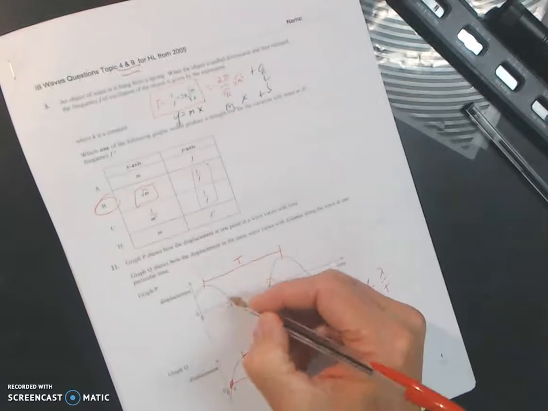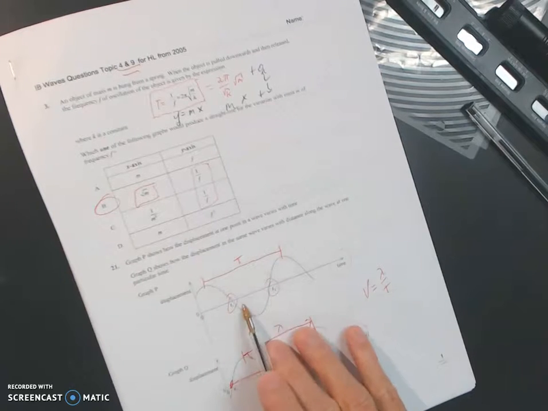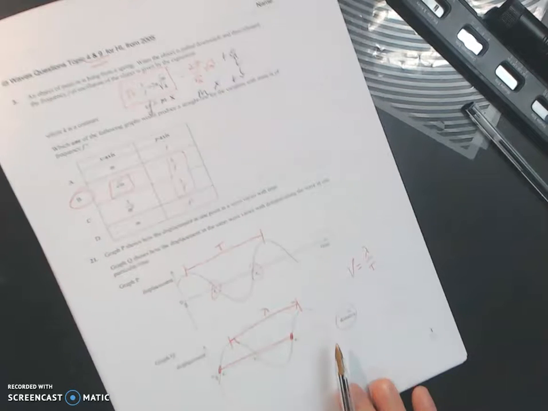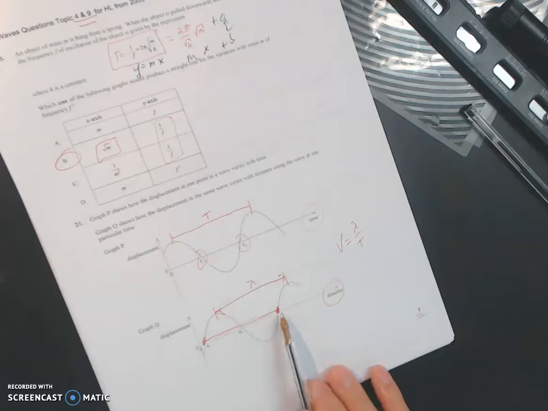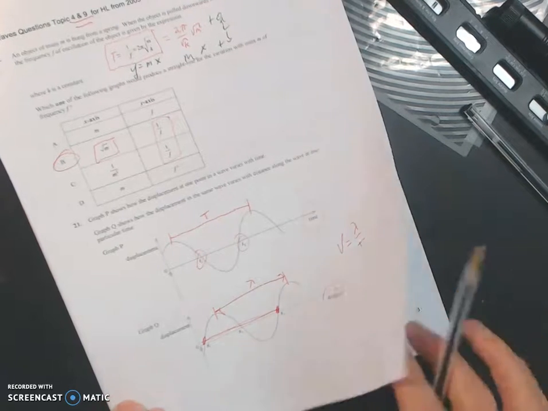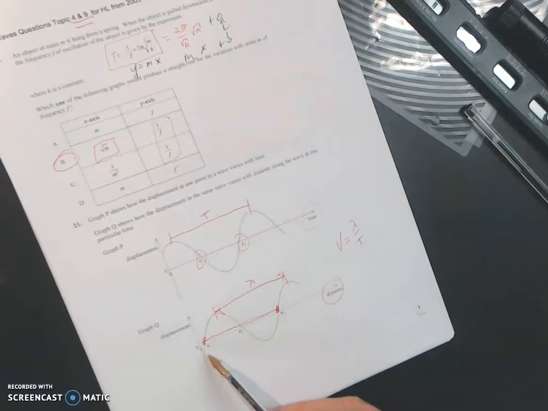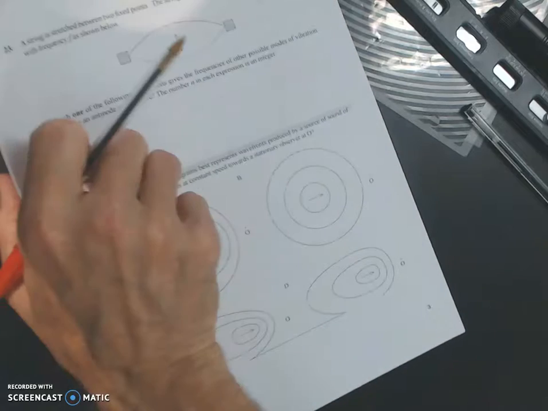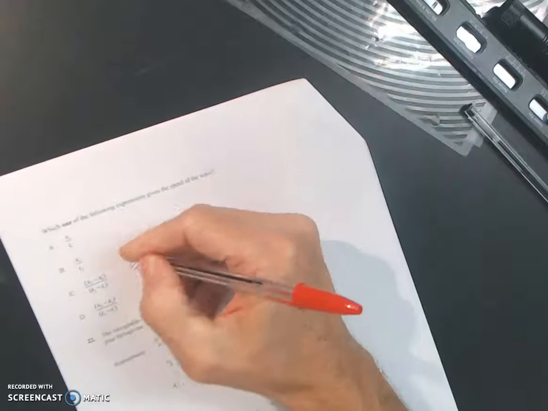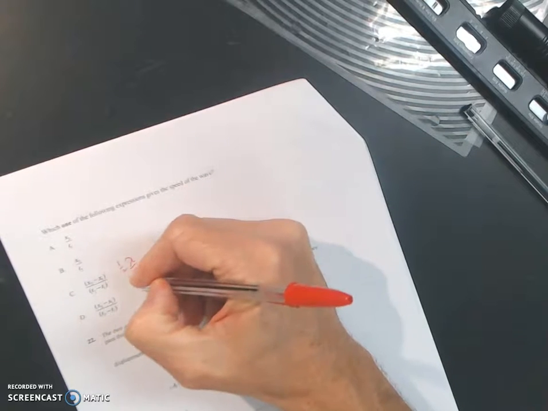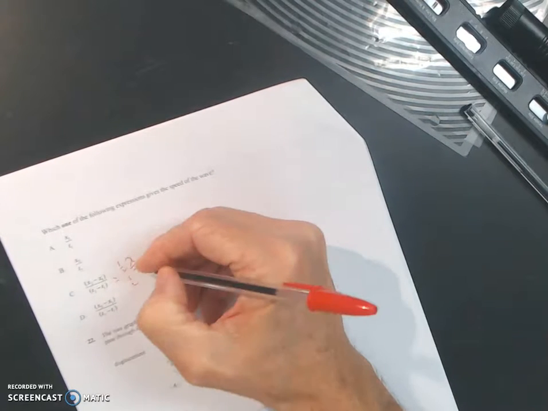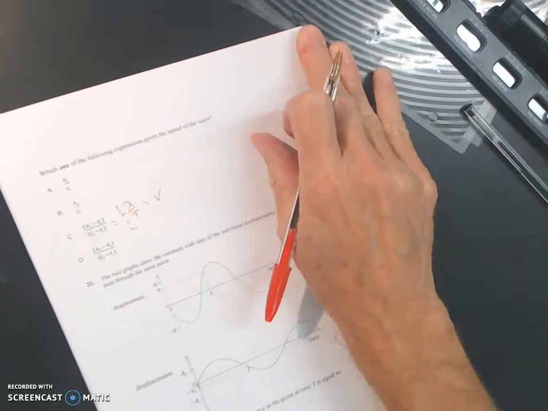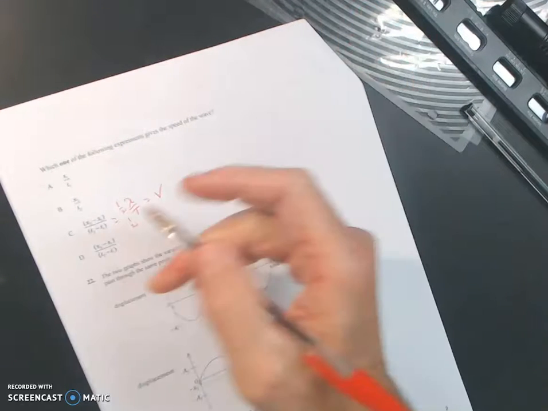So notice that t2 minus t1 is half of the period, so that means we need to use half of a wavelength, and that's why we're not using the entire x3 minus x1. And that's why C is the right answer, since it only gives half of the wavelength and half of the period to be equal to the velocity, which is the speed of the wave, which is why we get C for 21.